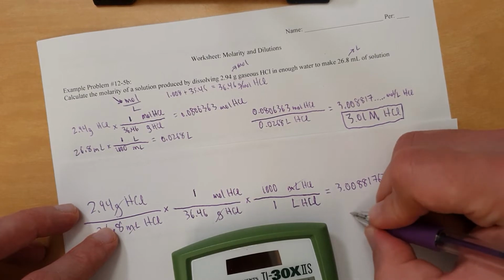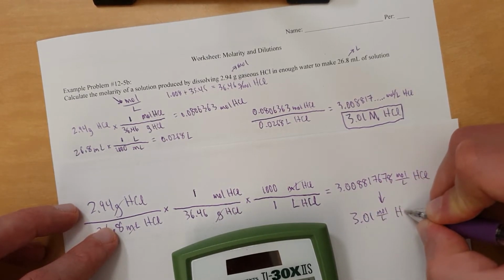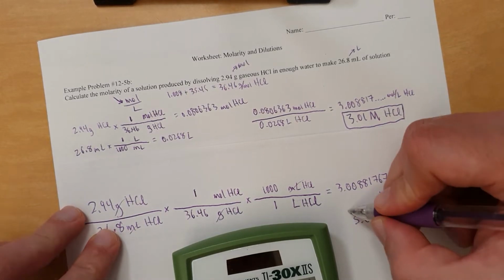We'll round that to 3.01 moles per liter HCl, or you could just write a capital M instead of moles per liter if you so prefer.